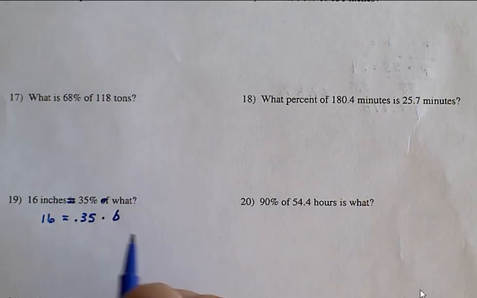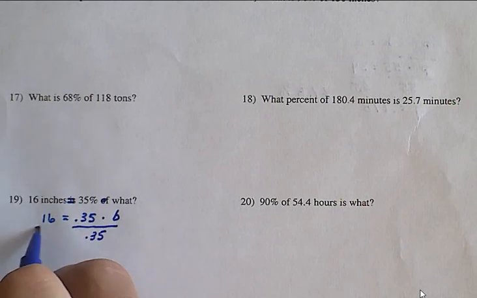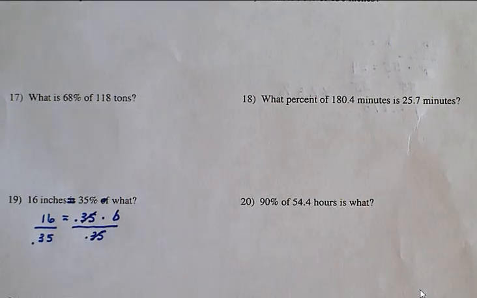Divide both sides by 0.35. And 16 divided by 0.35, I get 45.71.